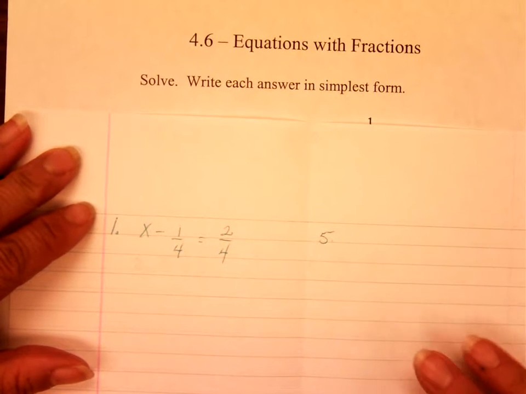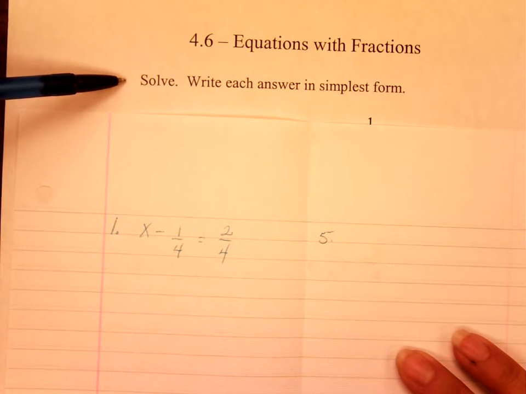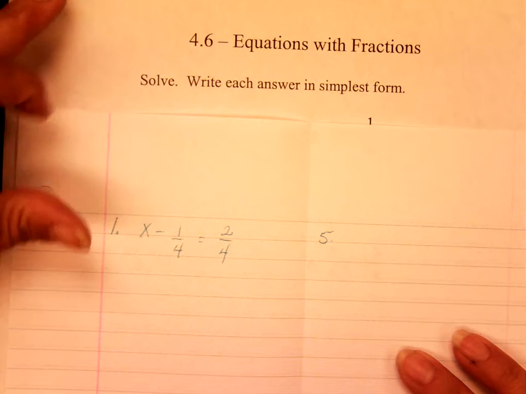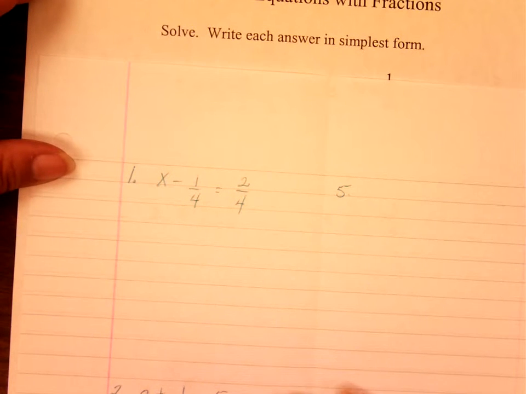Okay, so today's lesson is 4.6, equations with fractions. You'll find this direction: solve, write each answer in simplest form. So let's look at problem number 1. Number 1 says x minus 1/4 is equal to 2/4.